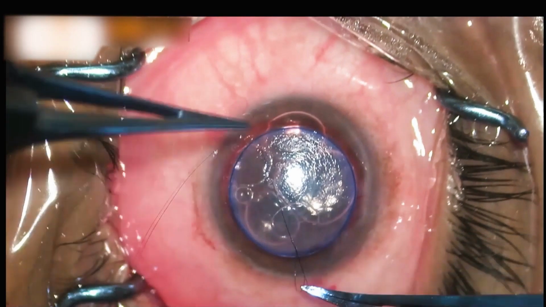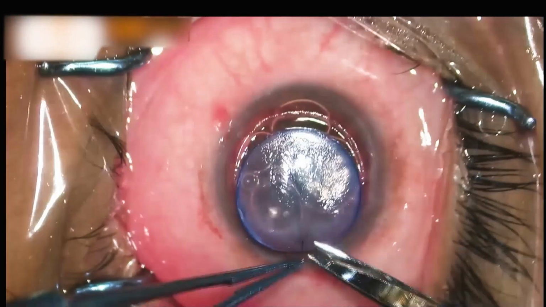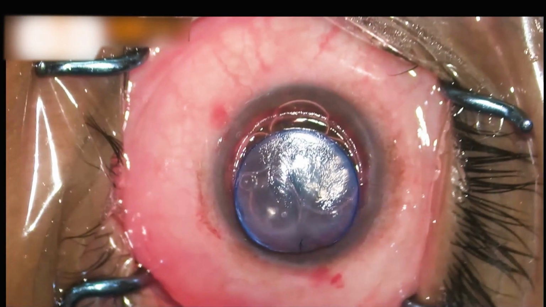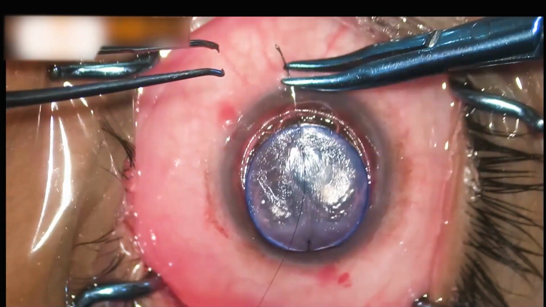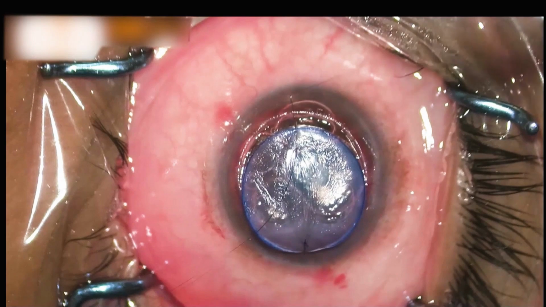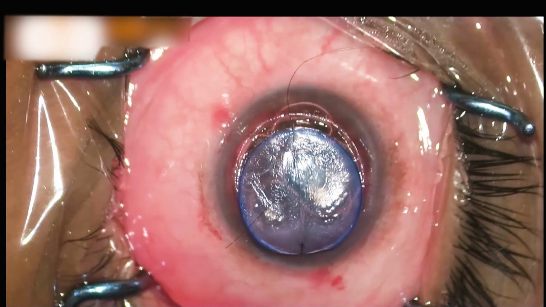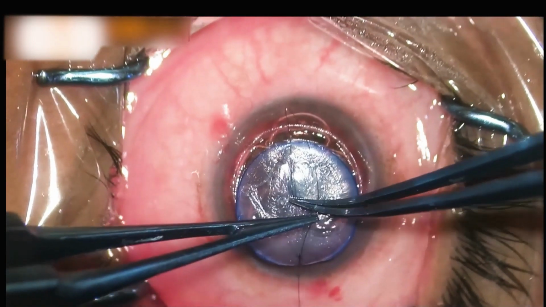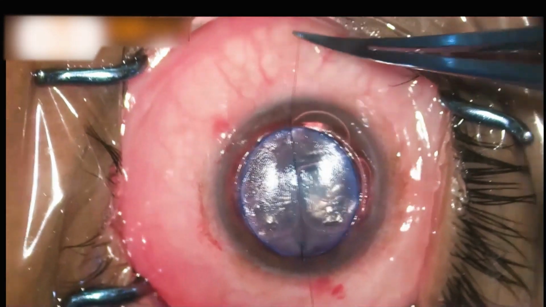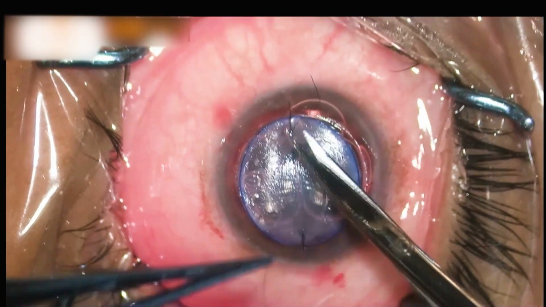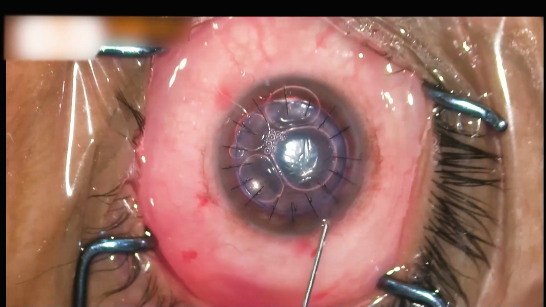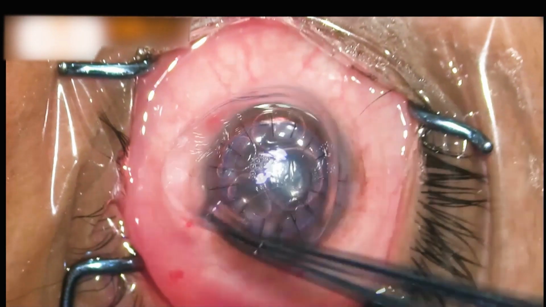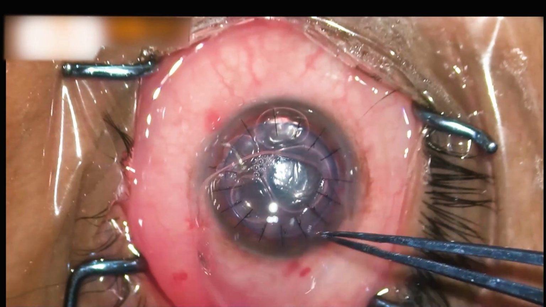The graft is then sutured to the host cornea using 10-0 nylon. Four interrupted cardinal sutures are placed, followed by placement of the rest of the 12 sutures at equidistance.